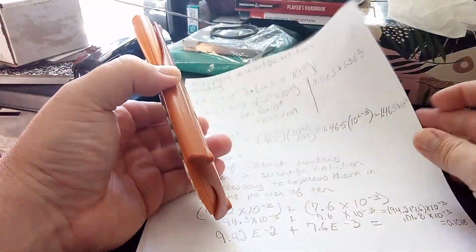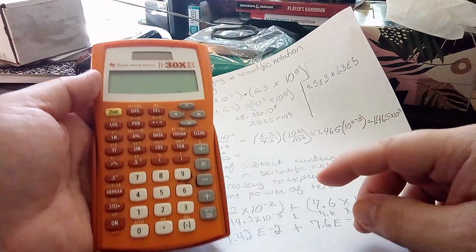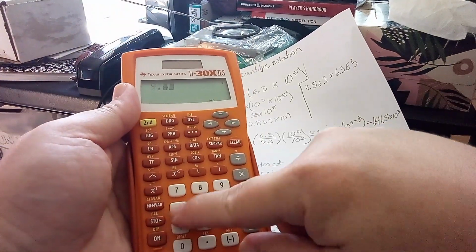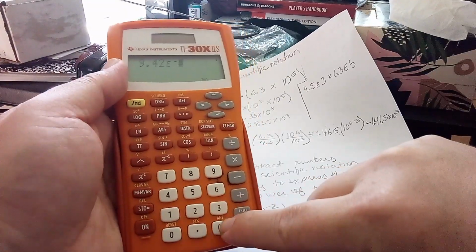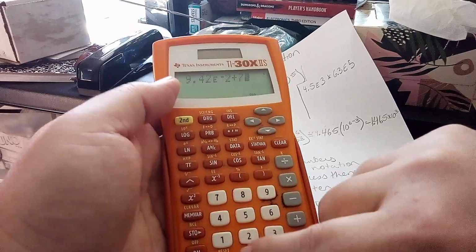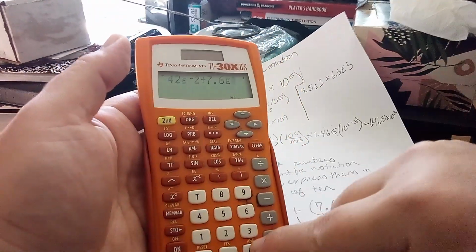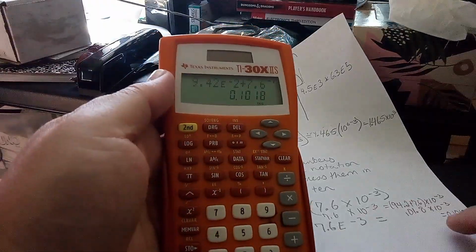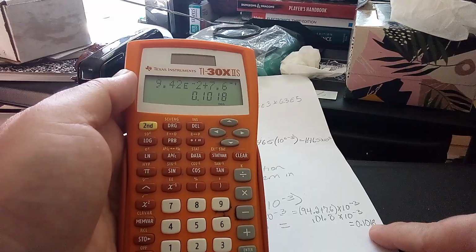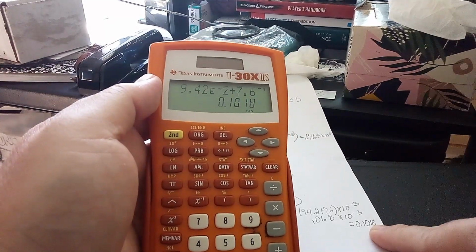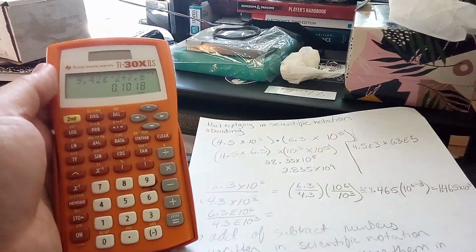If you're not very good with math, all you need to do is just put it in the calculator, and the calculator is really useful. Definitely suggest it. So you put the number 9.42, shift EE, the power of negative 2, plus 7.6, second, EE, and then negative 3, and then you press enter, and you get the same number that I got here, which is 0.1018. Relatively simple, right?